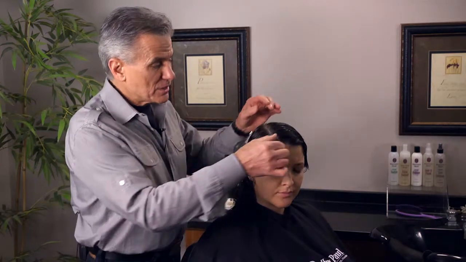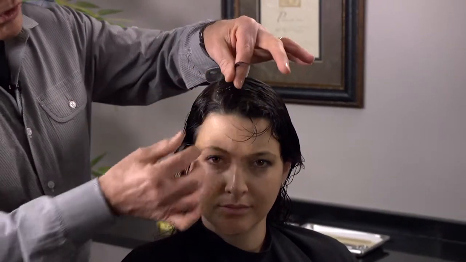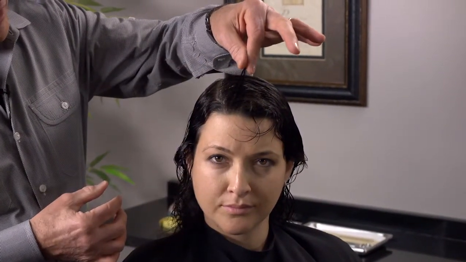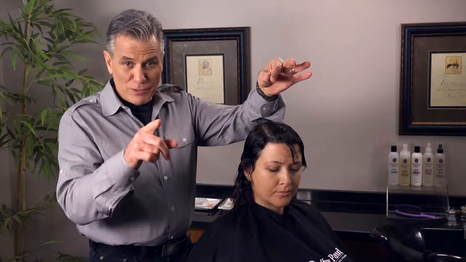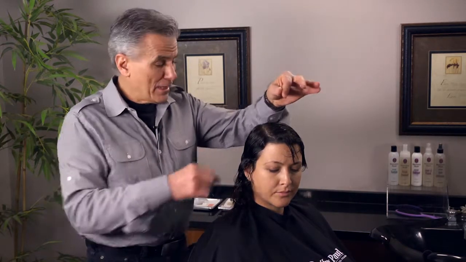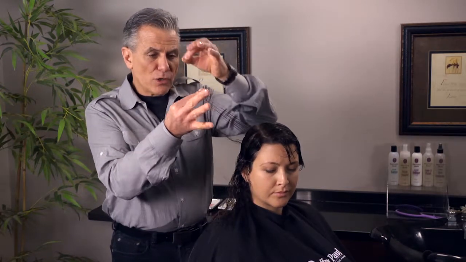So let's take it, for instance, with our model. We take right in the front and we draw it out, and we look and we do not have any hairs in our hand, and that you'll be excited about if you find none. We come to the side and we do the same thing. Draw on it, and there's no hairs in her pull.